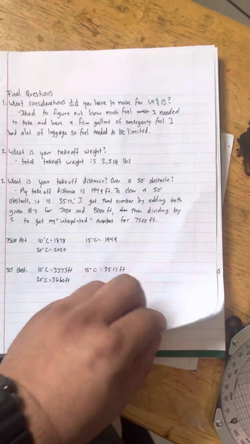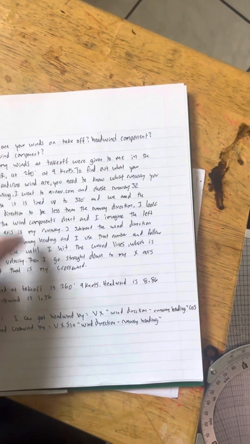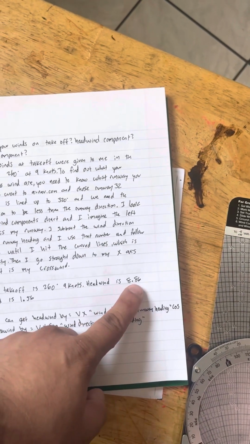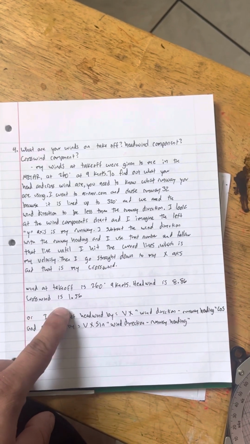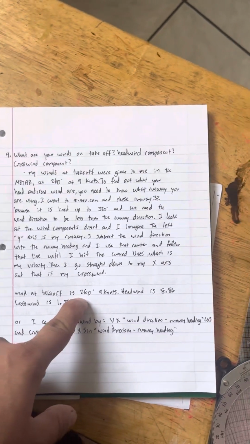Here's my work. My winds on takeoff is 260 at 9 knots. My headwind is 8.86. My crosswind is 1.56. I got my winds from takeoff. It was given to me on the chart.